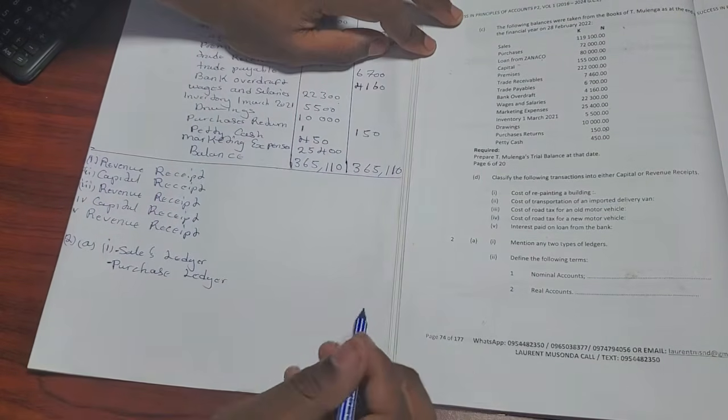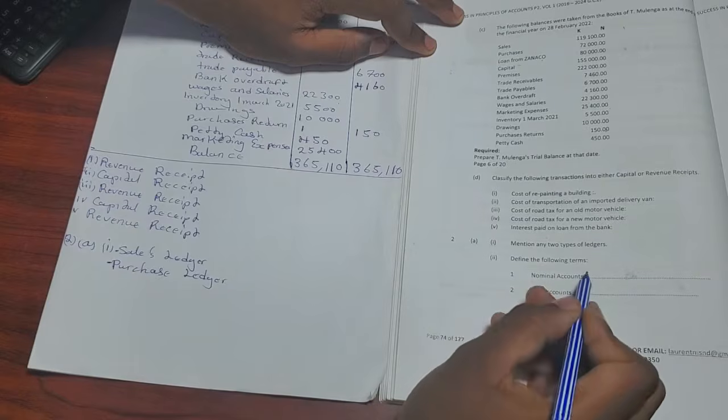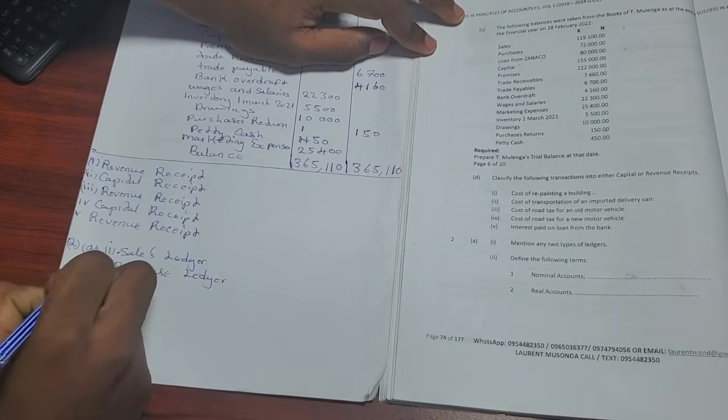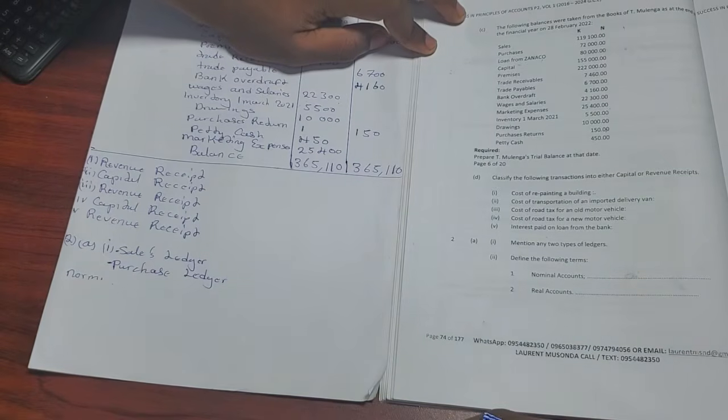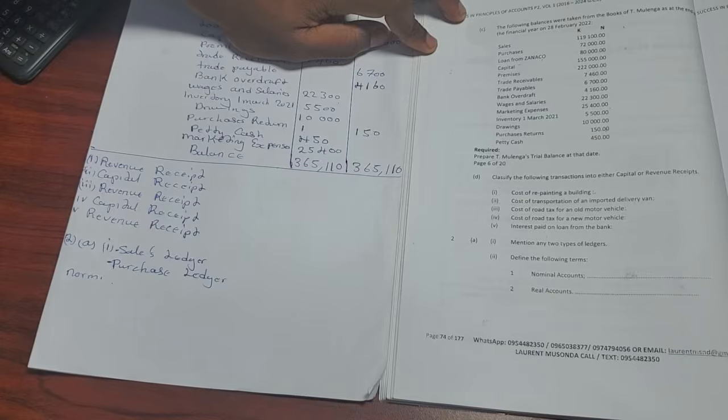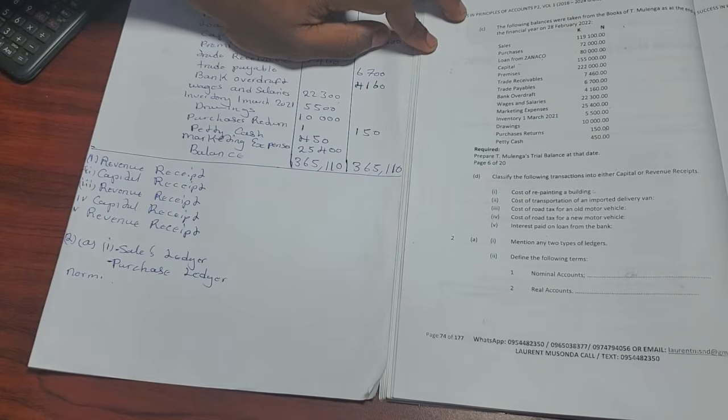Then we head on to the next one, which reads, define the following terms, nominal account. So nominal account, this is an account in which you find expenses, income, gains and losses of a business.